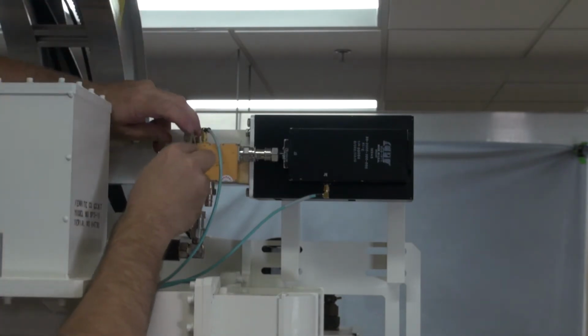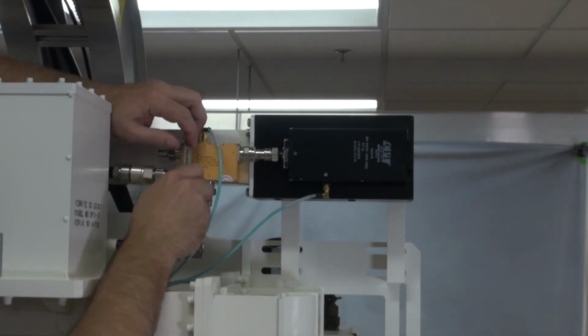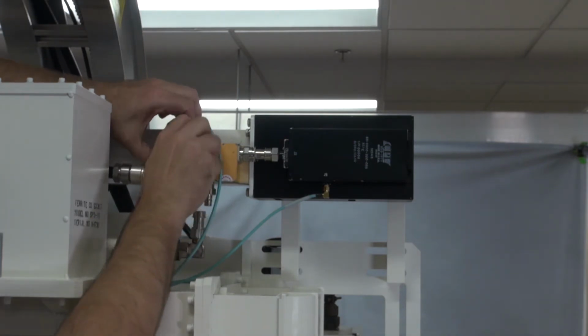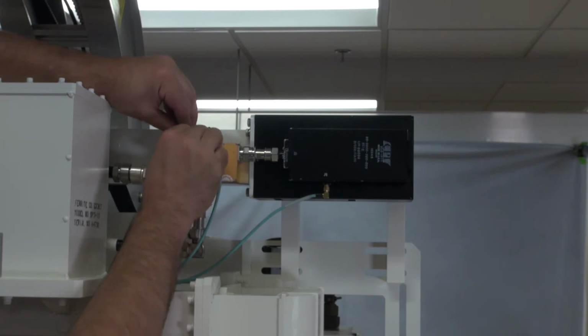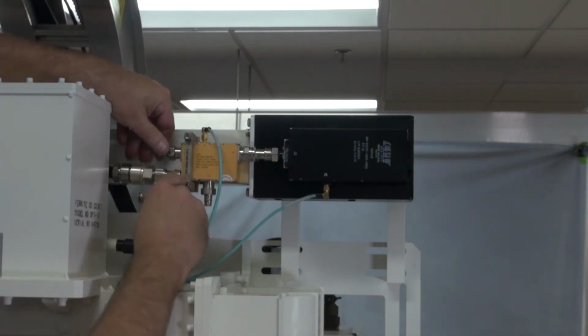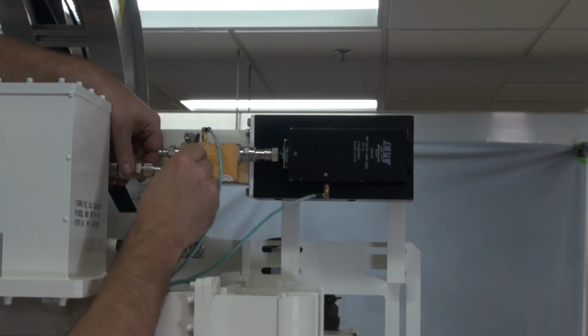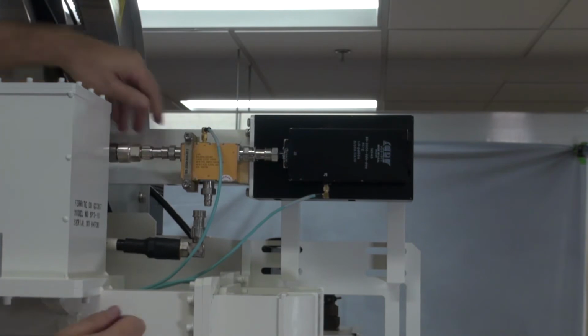Ensure quick disconnect adapters make a good connection. Reinstall the LNA clamp while removing any strain from the weight of the LNA on the QN connection. Reconnect cables 2W556 and 2W577 to the LNA.